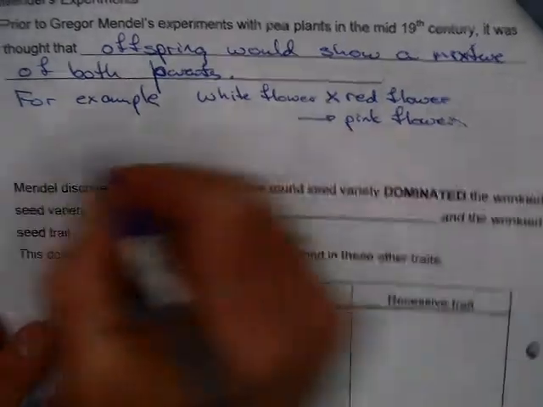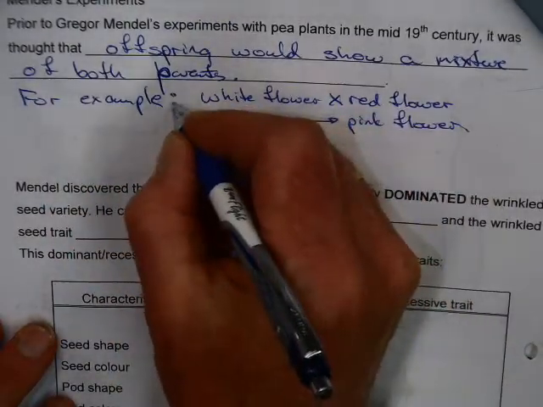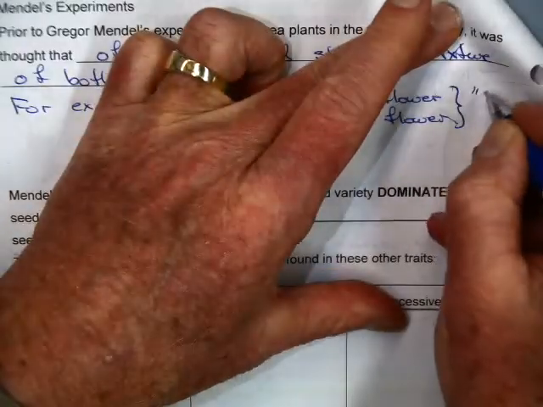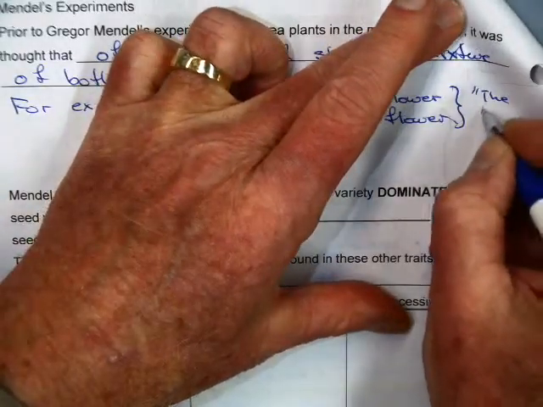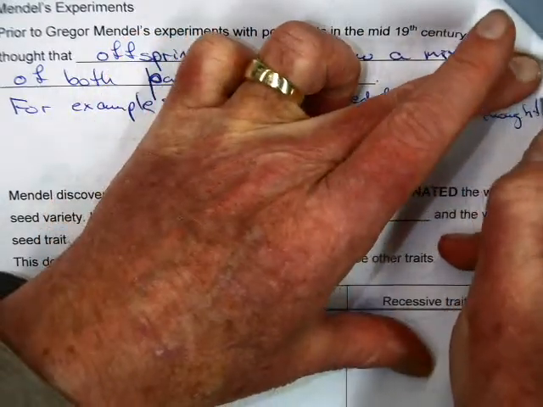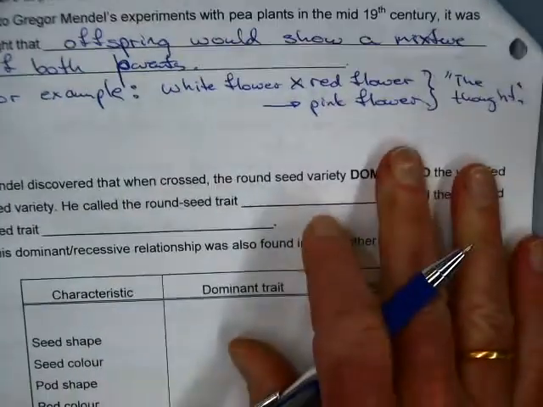So what he found, this is what it was thought. This was the thought at the time.